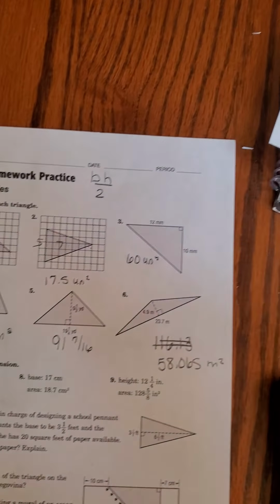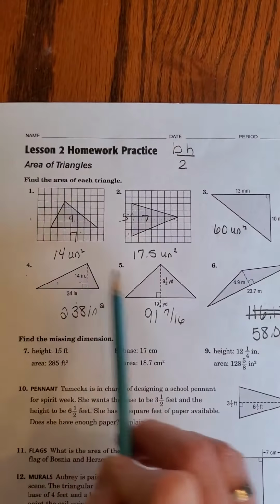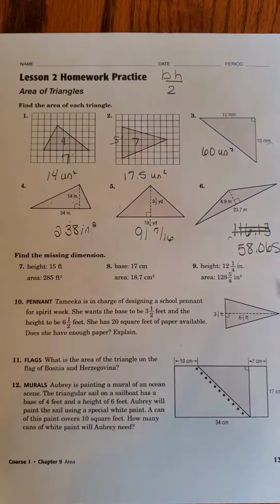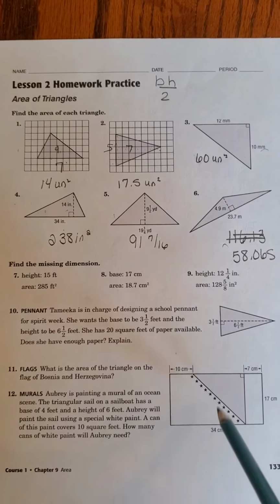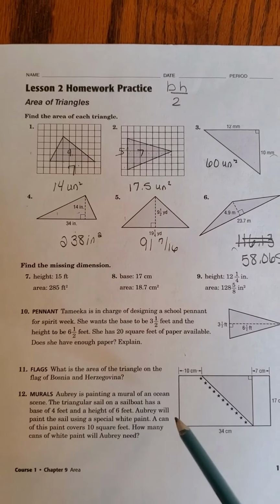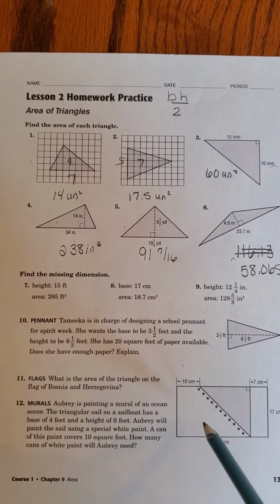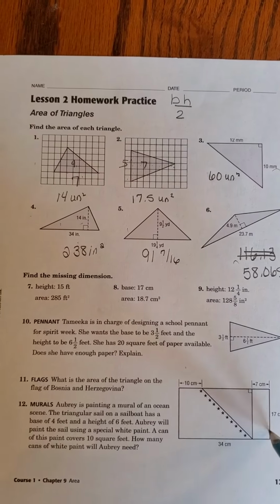Yep, no, I did. I divided by 2. So, good. These are all divided by 2, so make sure you do that. Again, if you want more practice, you're welcome to work on these down here. This one's kind of a challenge problem if you want to try it. This one you would have to find the area of these separate ones.